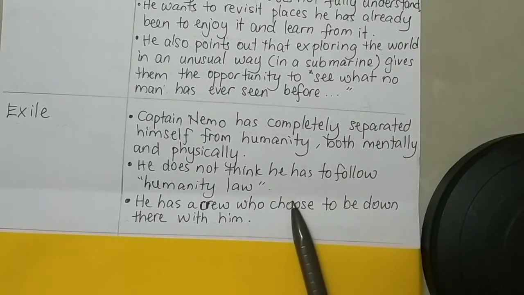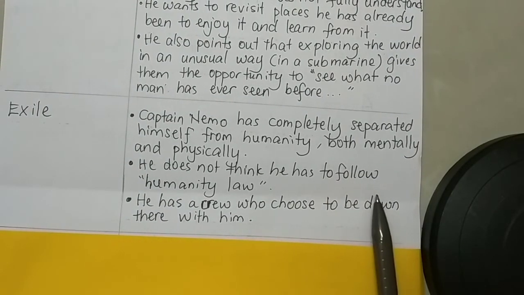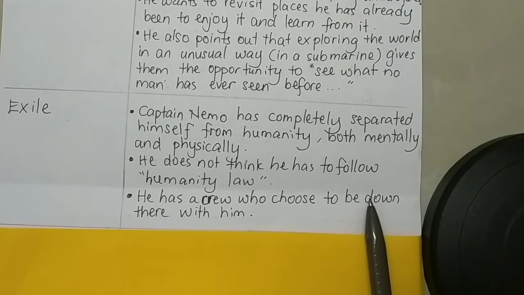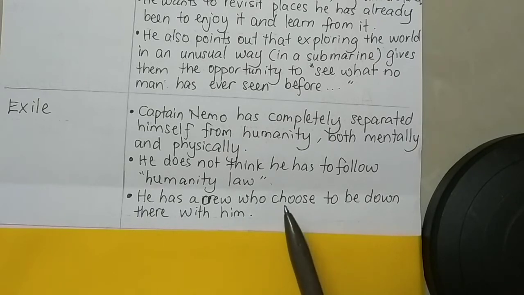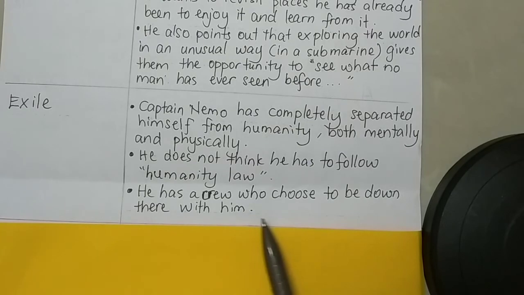Why? He does not think that he has to follow humanity's law. So in the submarine itself, there is no law, only his law, Captain Nemo's law. And here he has a crew who choose to be down there with him. So together, Captain Nemo and his crew are all in exile under the sea.